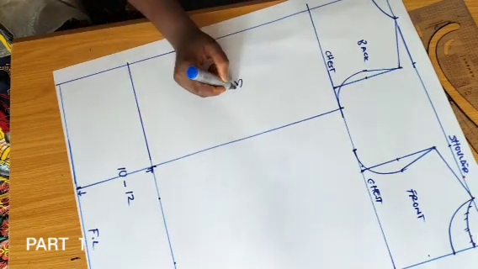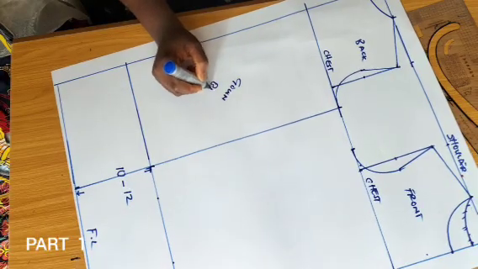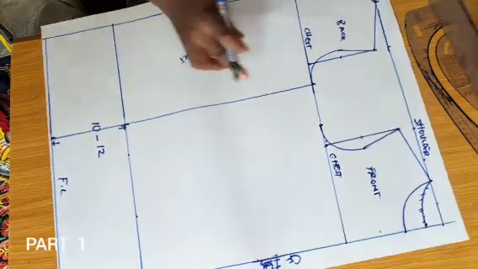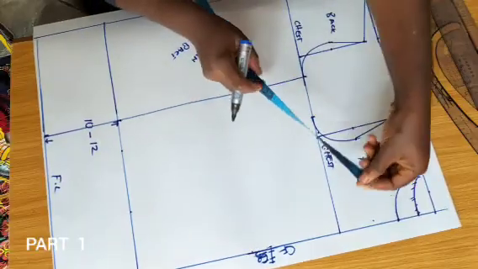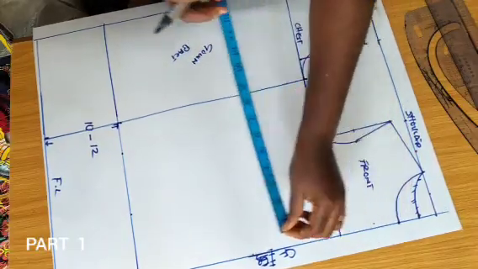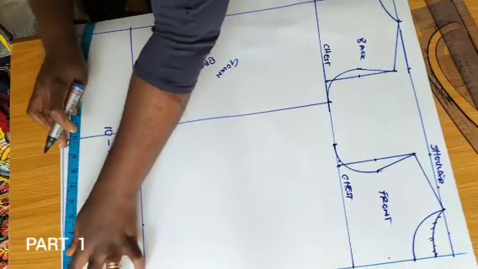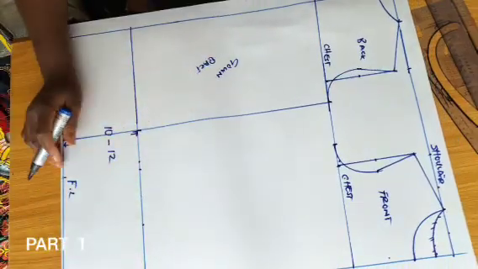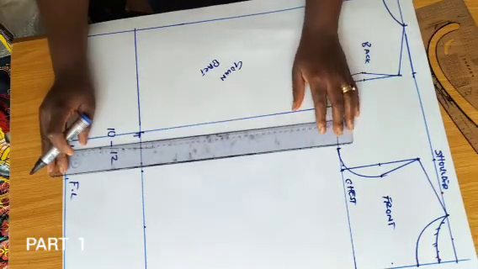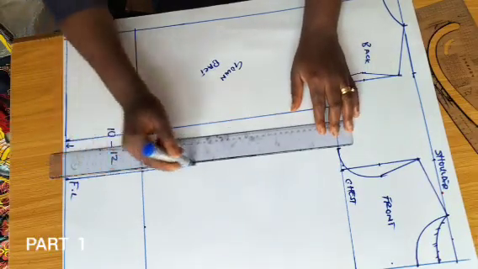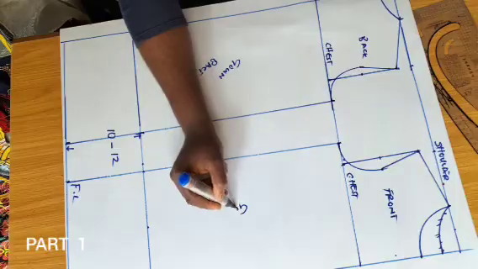So this is gown back. I'll also do the same for the front. What I have here on the front, I'll transfer to this part. I'll also transfer it down to this part, and connect a straight line. So this is gown front.